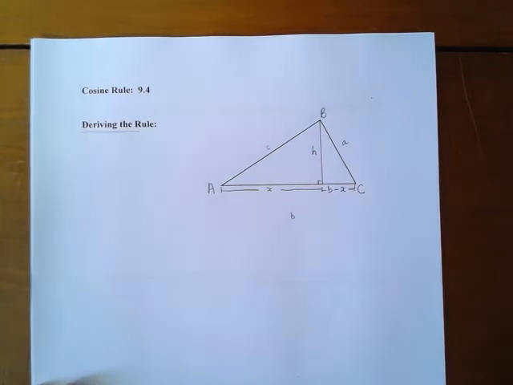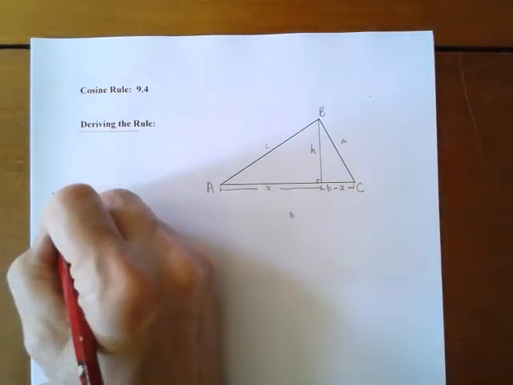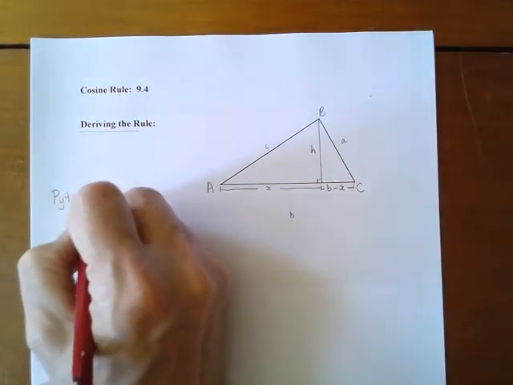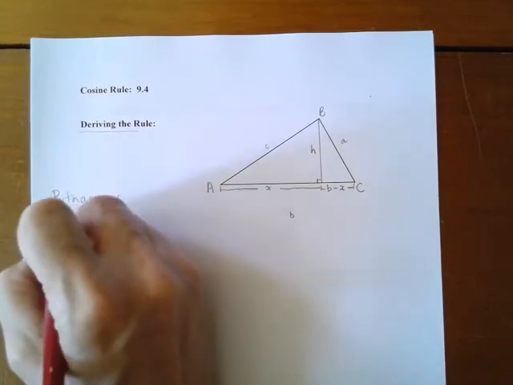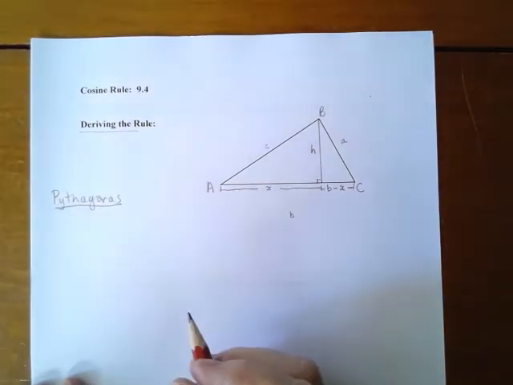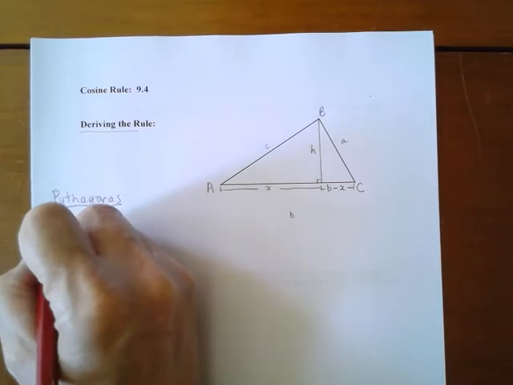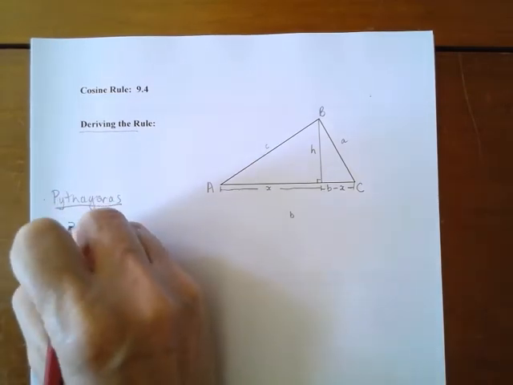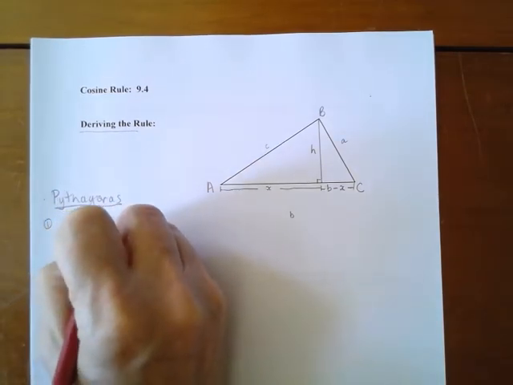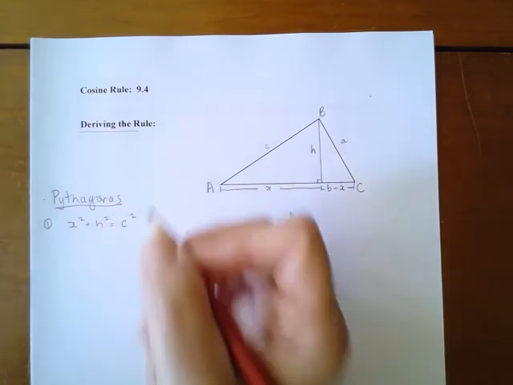So just for a second, I'm going to use Pythagoras. I'm going to make two equations. Now, you're saying, how would I ever know how to do that? You wouldn't need to know how to do it. So the first equation I'm going to make is x squared plus h squared equals c squared.